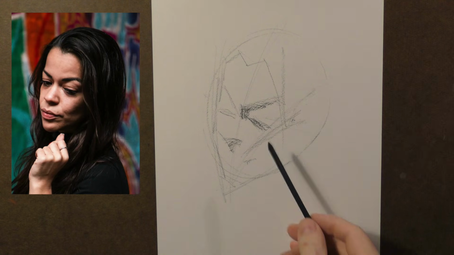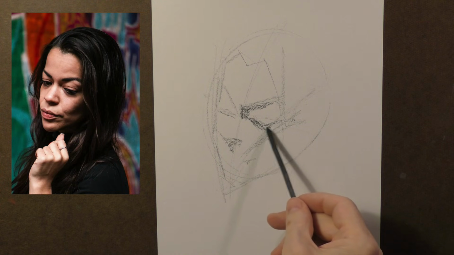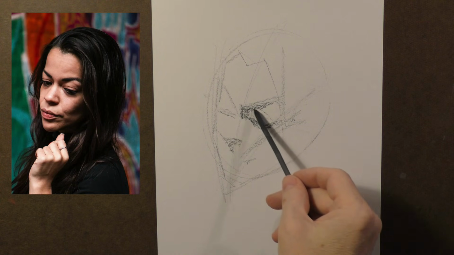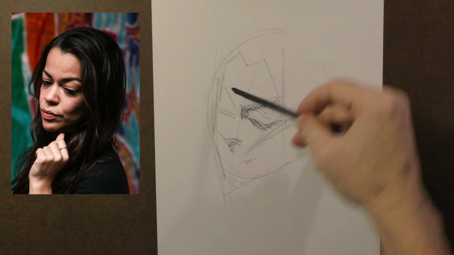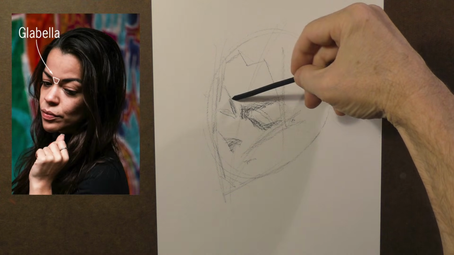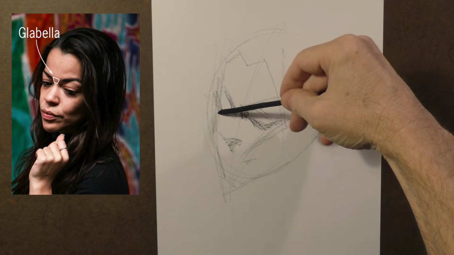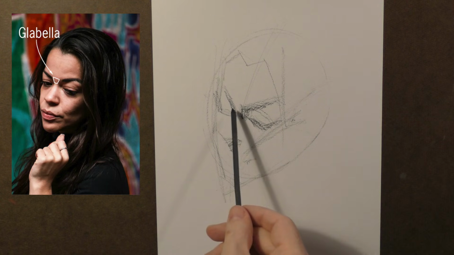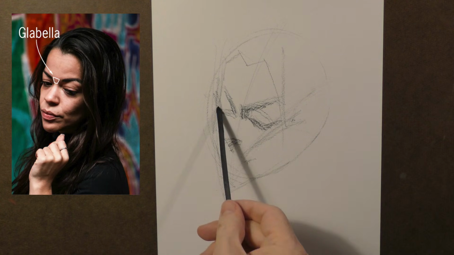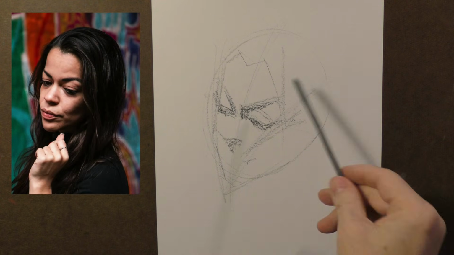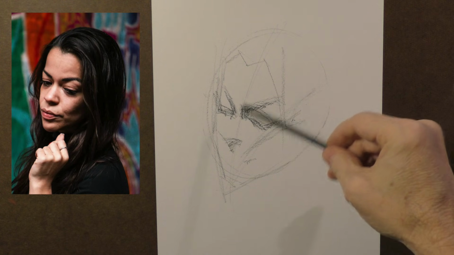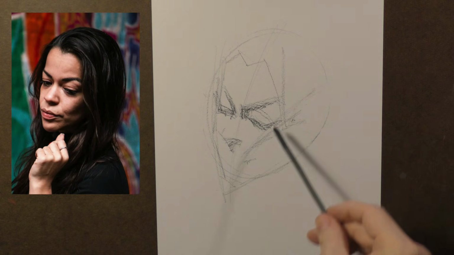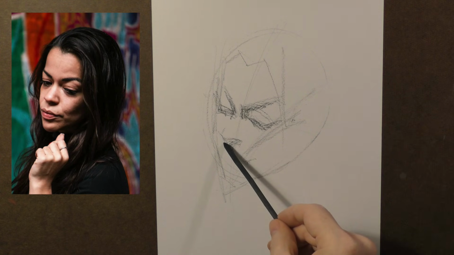So now I'm starting to work out this complex area of the eyes and the brow line. And the primary thing I'm looking for here is the glabella. And the glabella is something I always look for. Very important shape. If you can get the shape and the position of the glabella right, it's easier to get all the shapes around it right. So that's one of the first landmarks that I want to try and get fairly close so I can begin to use it as an anchor.